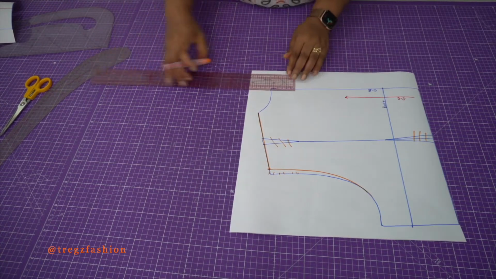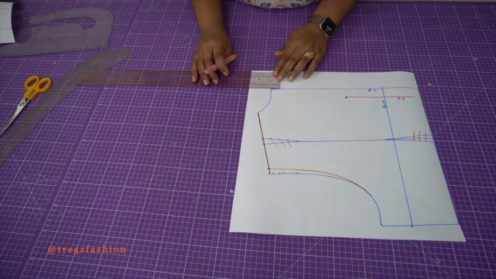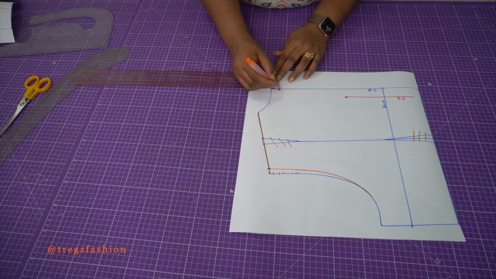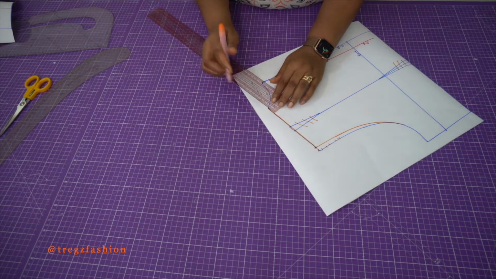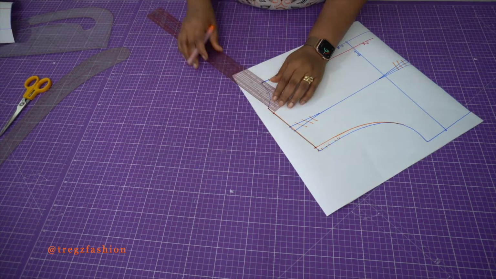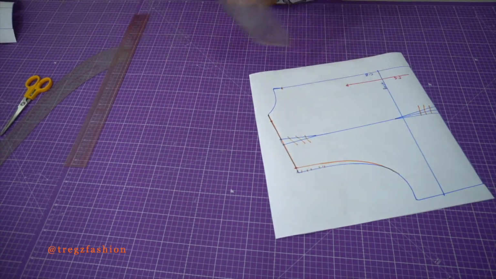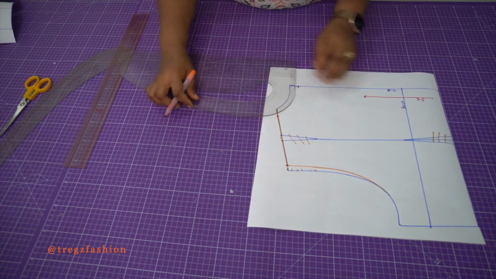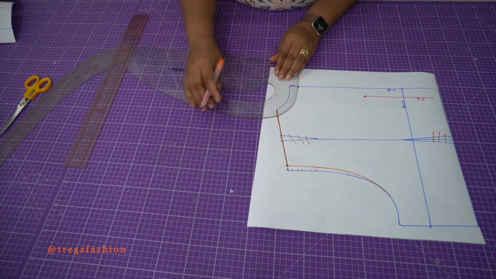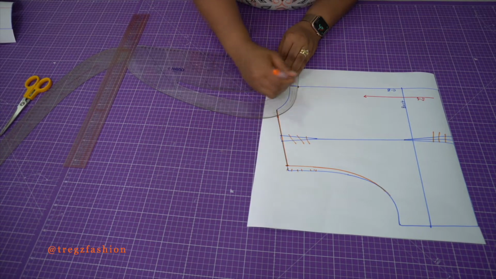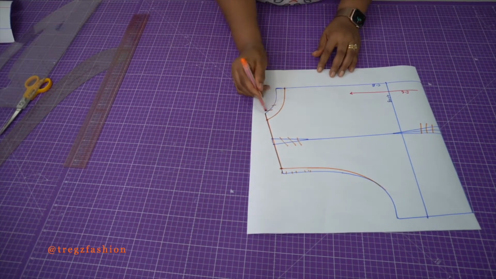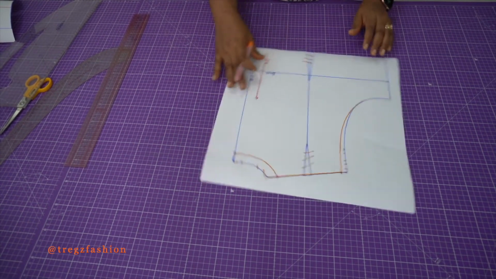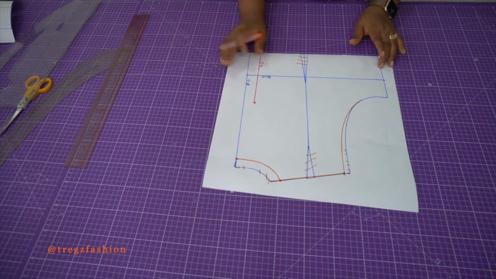And then the next thing we're going to do would be for us to also modify the neckline. So like I did for the front, I'm just going to drop this 2 cm and then take off 2 cm from the shoulder. And I'm going to use my French curve or my pattern master to connect the 2 points together in a nice curve. Okay, so we don't need this part anymore. And that's it for our back bodice.